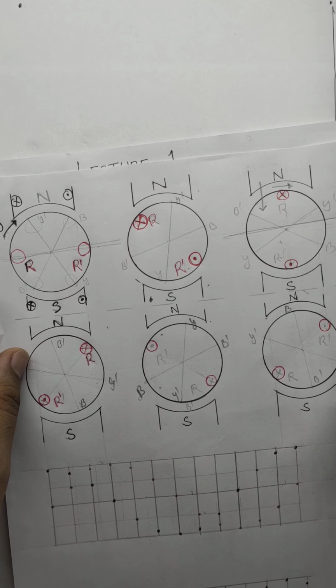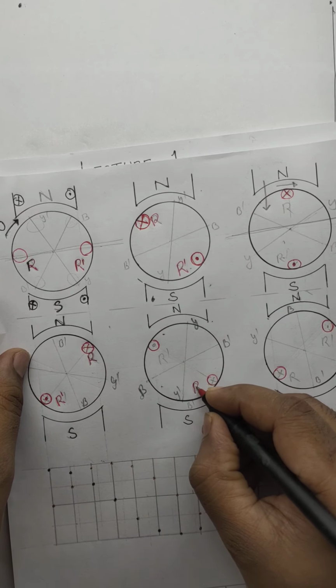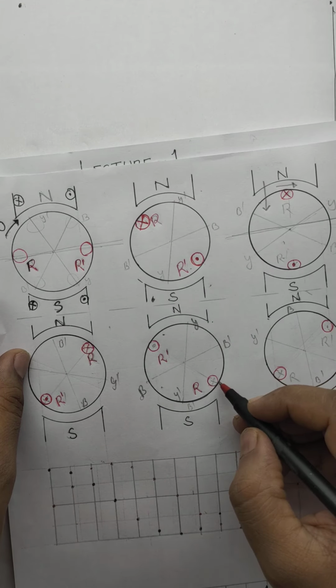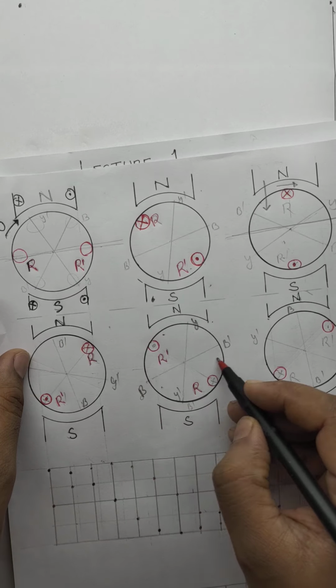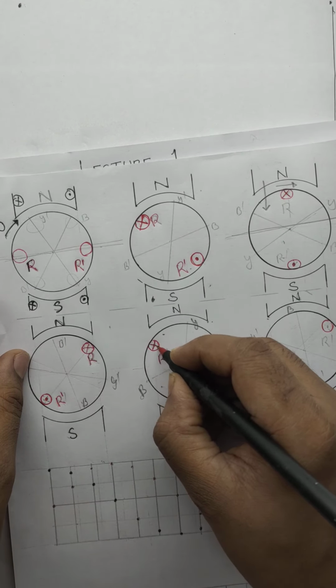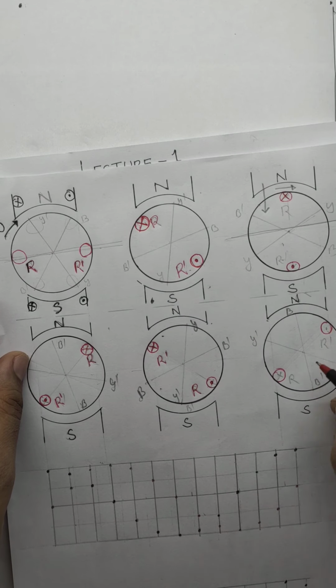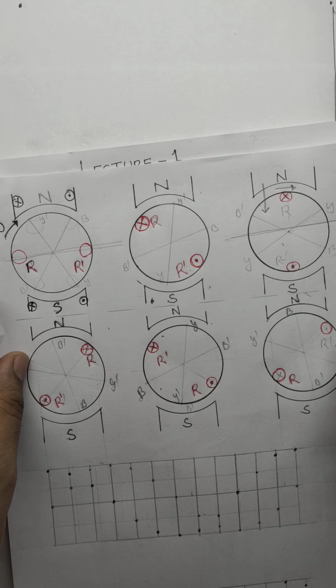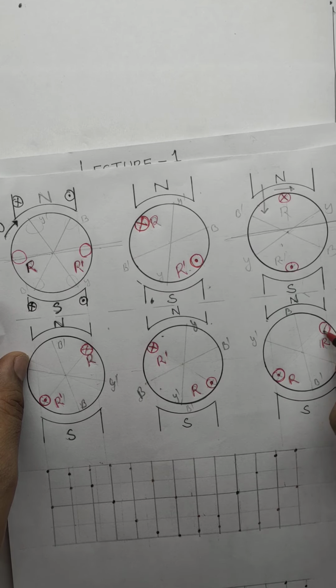Now you see that this R has come below this line, so it will be a dot, and this will be a cross. After some time it has come here, so it will be R, R dash, dot, cross.